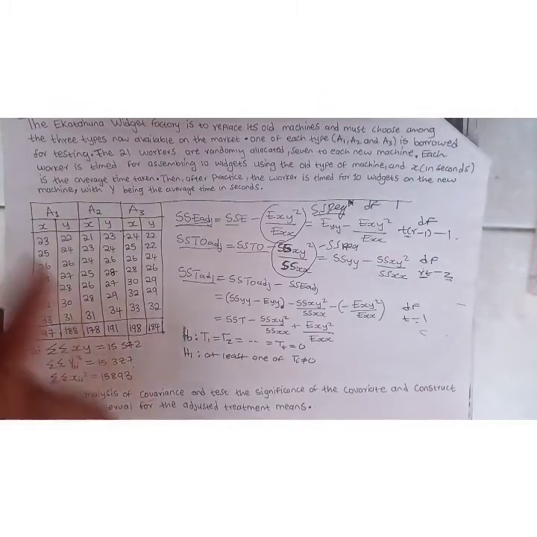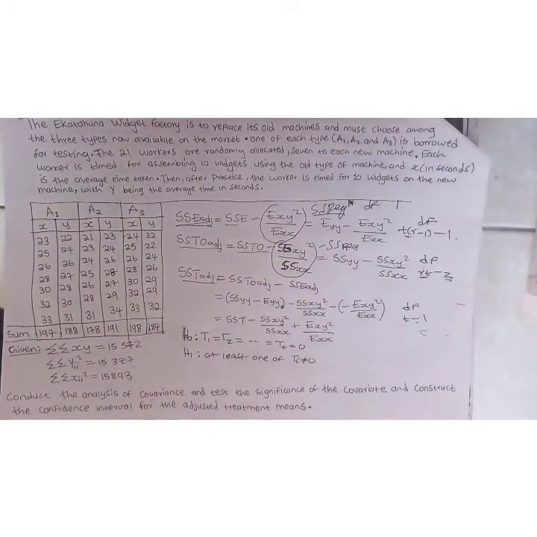So let's solve the question given here. We are given a scenario that a factory is to replace its old machine and must choose among three types now available on the market. One of each type, A1, A2, and A3, is borrowed for testing. The 21 workers are randomly allocated, 7 to each new machine.